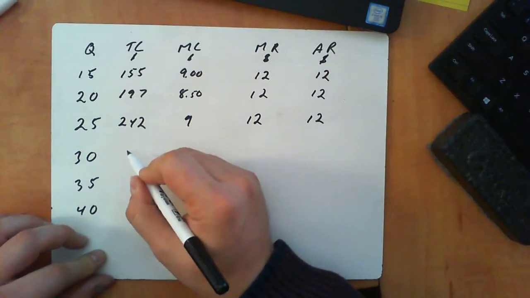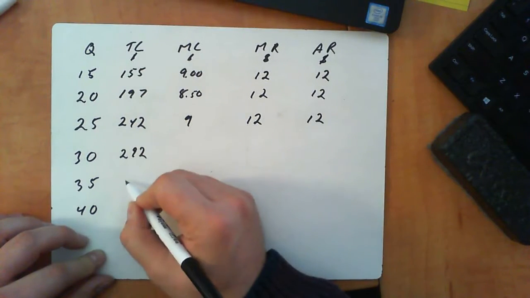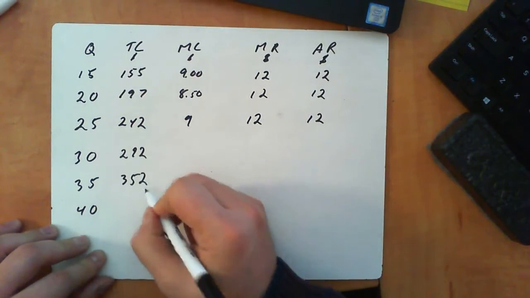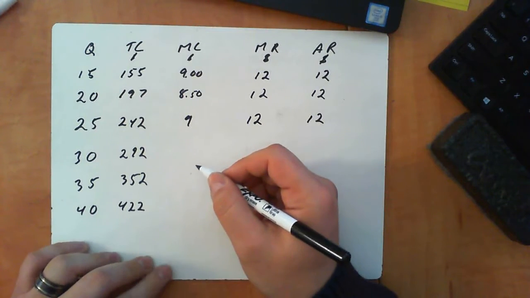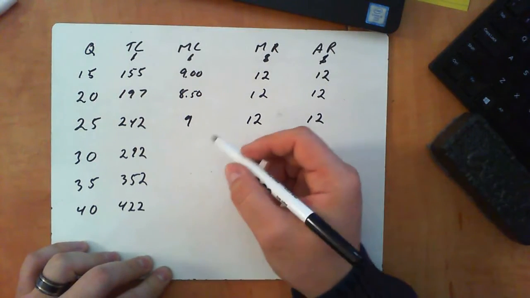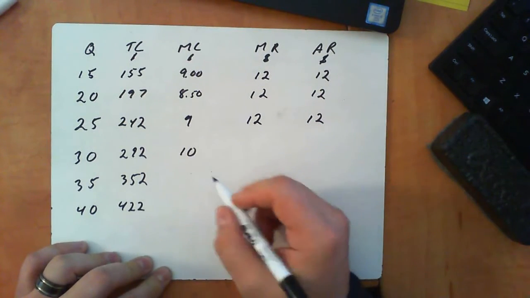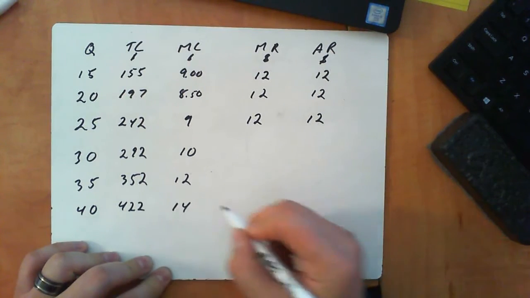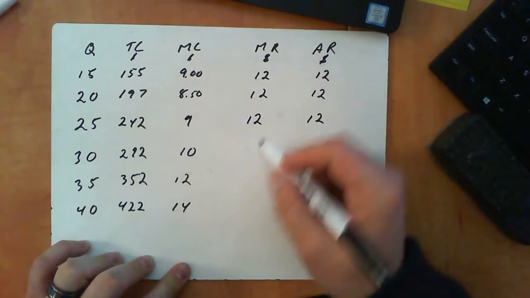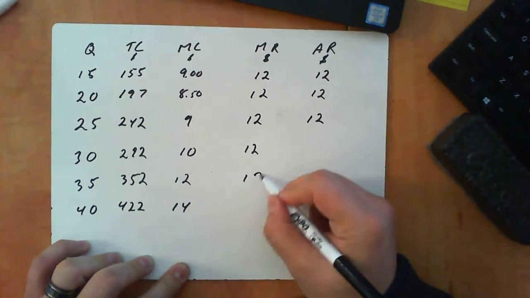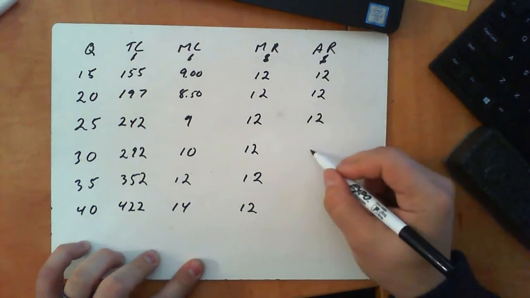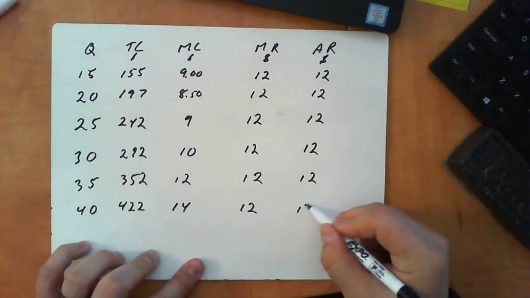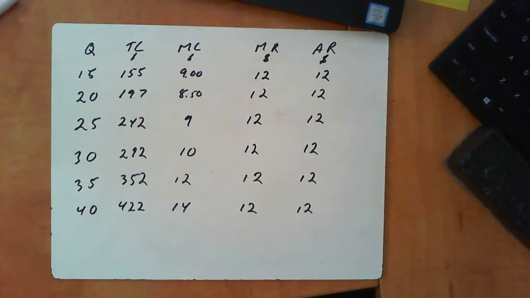So 30 at $292, 35 at $352, and 40 at $422. The marginal cost per unit here is $10, $12, and $14. Marginal revenue always stays the same, $12 per unit. So the average revenue per unit is also $12 per gift box.